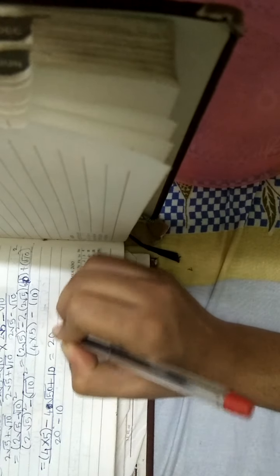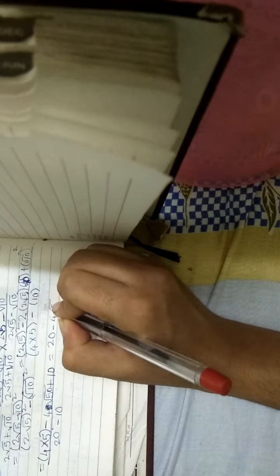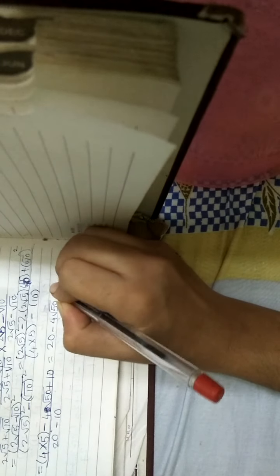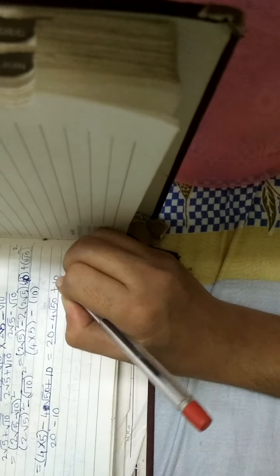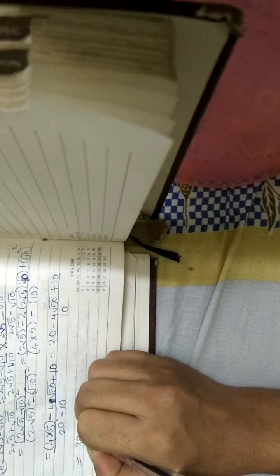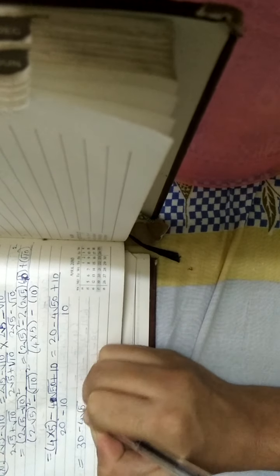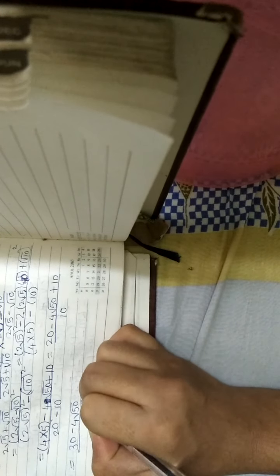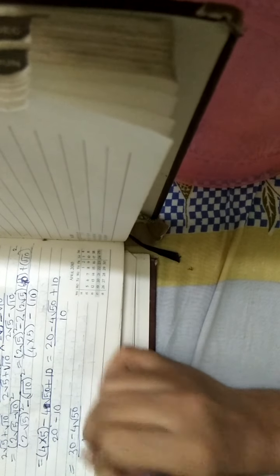Now further if we see, 5 fours is 20 minus 4 root 50 plus 10 divided by 10. Again if we solve, 20 plus 10 becomes 30 minus 4 root 50 divided by 10.